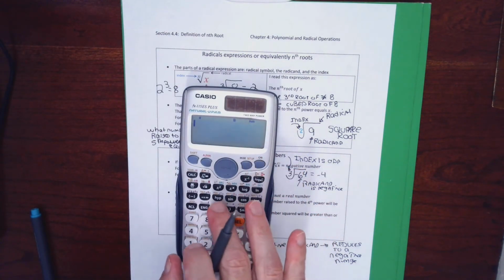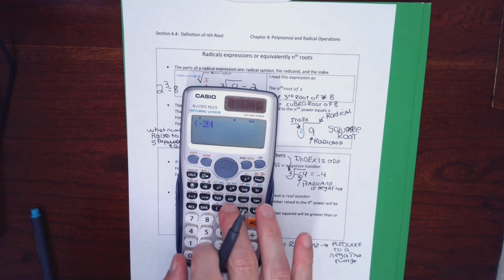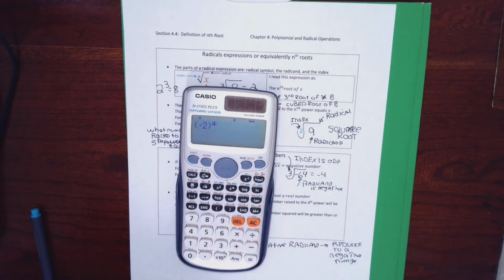Because no matter what number I raise to the fourth power, it becomes positive. Any number to the fourth power, because 4 is an even number, no matter if I raise a negative number to the fourth power or a positive number to the fourth power, I get a positive number.